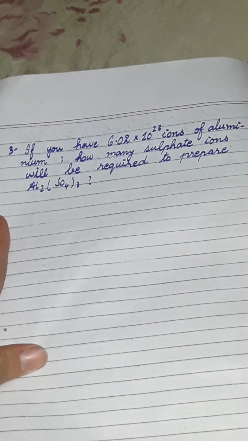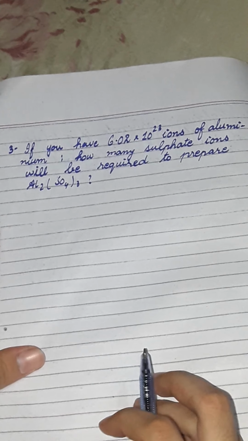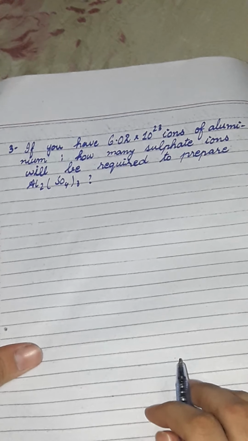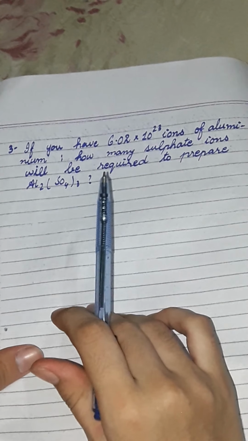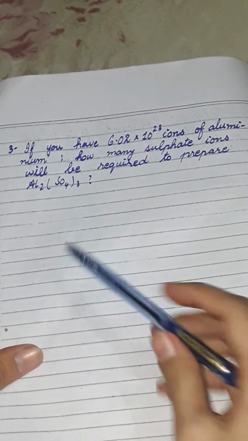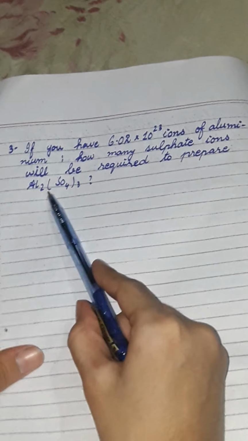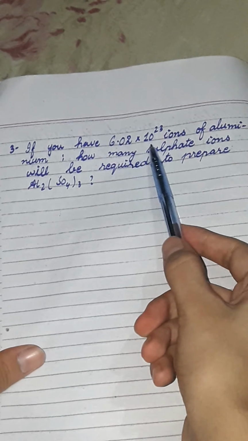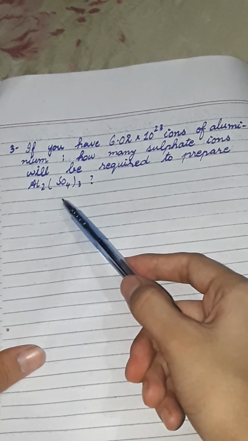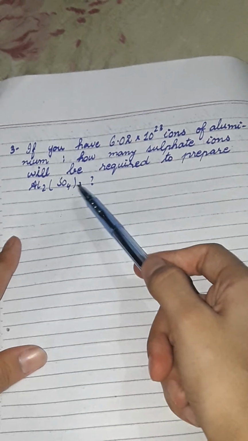If you have 6.02 multiplied by 10 raised to power 23 ions of aluminium, how many sulfate ions will be required to prepare aluminium sulfate? Here we also have to find ions. We know aluminium ions, that is 6.02 multiplied by 10 raised to power 23, and we have to know the ions of sulfate. So it is also a simple question.